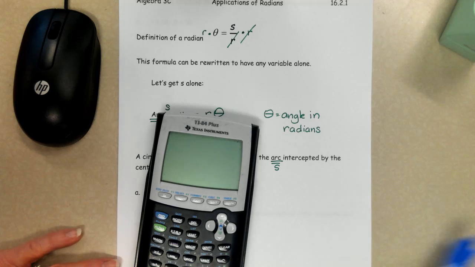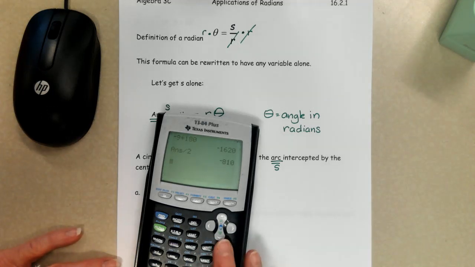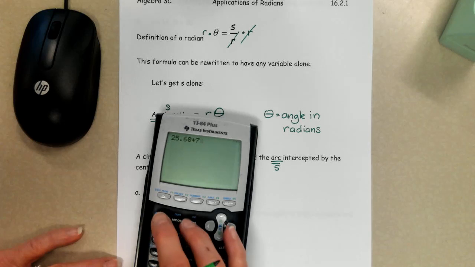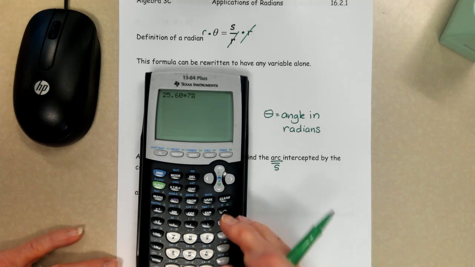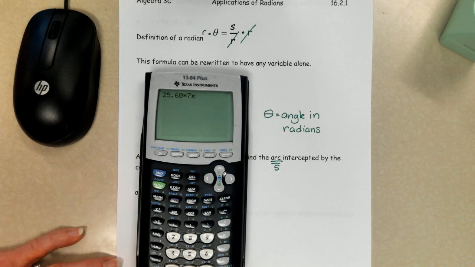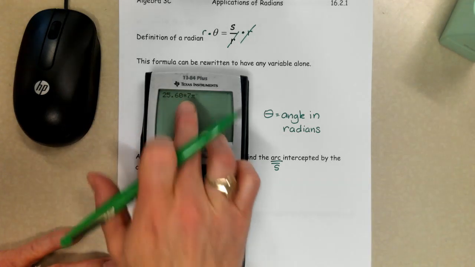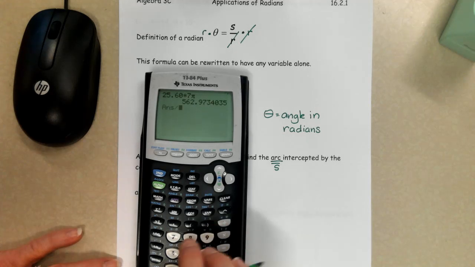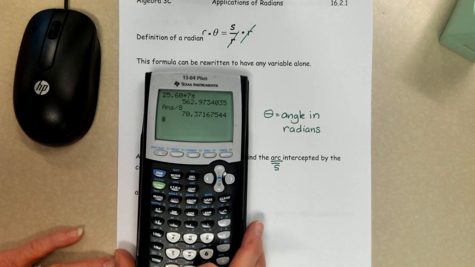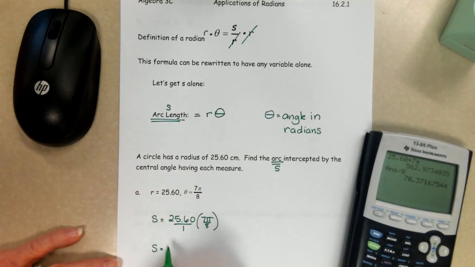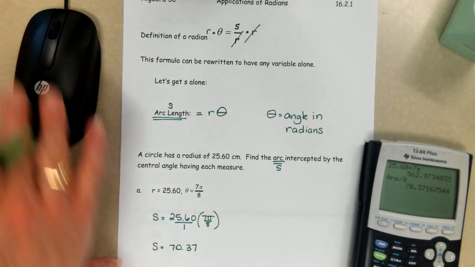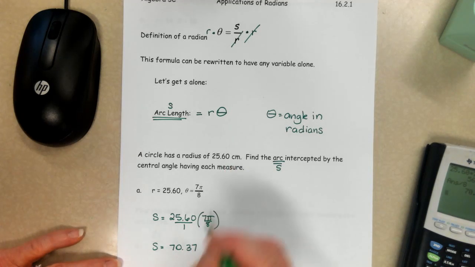So I'm just going to do that on my calculator. I'm going to know what I need, and I'm going to type it in. So 25.60 times 7, where's the darn pi symbol? Oh, on a TI, it's over here at the exponent key. On a Casio, it's on the bottom row above that EXP key. So 25.60 times 7 pi equals, divided by 8, equals 70.37. Because of significant digits, that's why they left that 0 on there. We would only go to 37. 2 significant digits, so we would have 2 significant digits in our answer. Okay, it was centimeters, so centimeters.